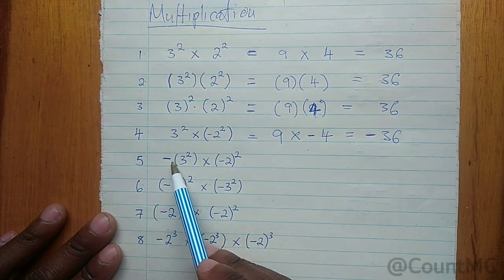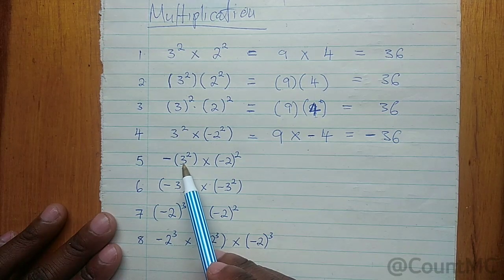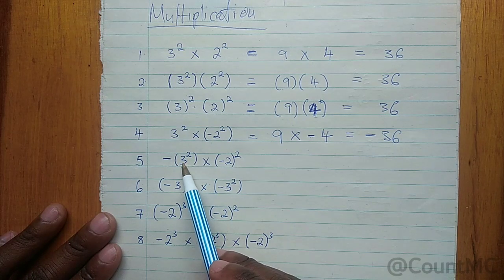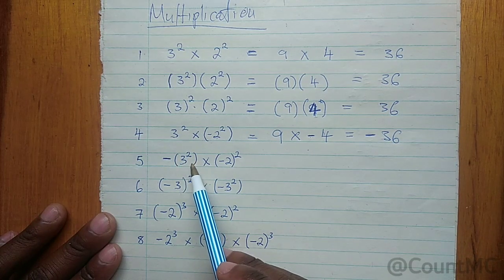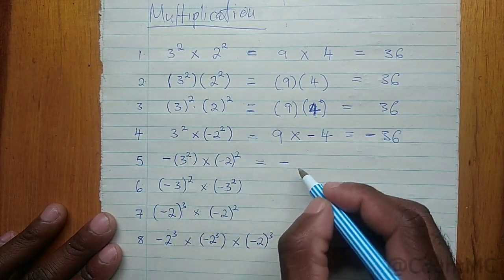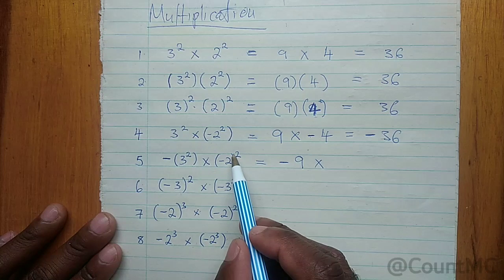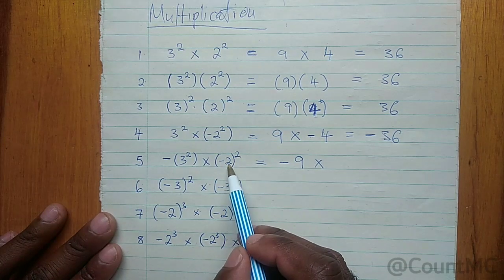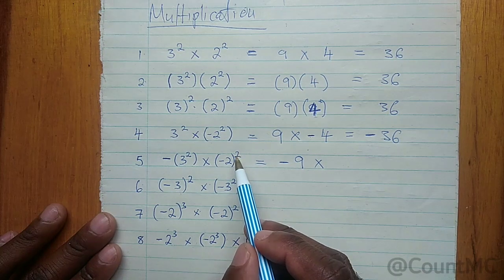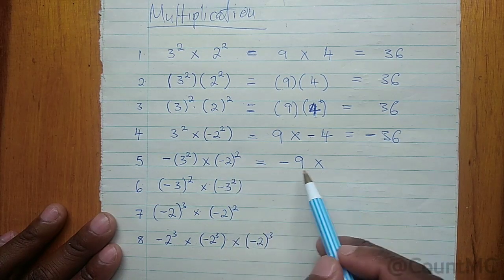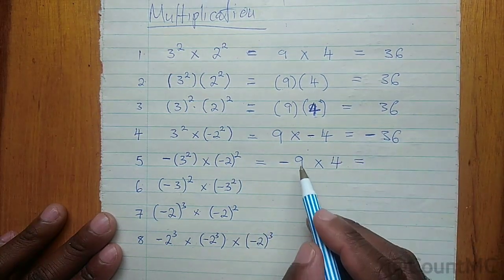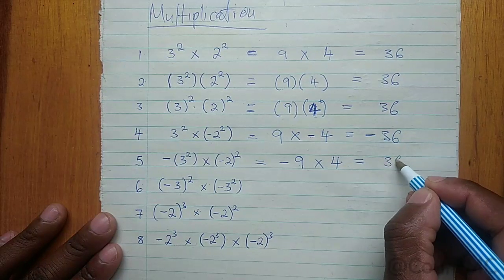This one, the minus is not being affected by the 2. The 2 is only affecting the 3, and this is in the bracket. So we put the minus back. 3 to the power 2, that's 9, times, here the 2 is affecting everything inside the bracket. So how many negatives do we have multiplying each other? We have 2 of them, which means this will be positive. And 2 to the power 2 is a 4. 9 times 4, that's 36.